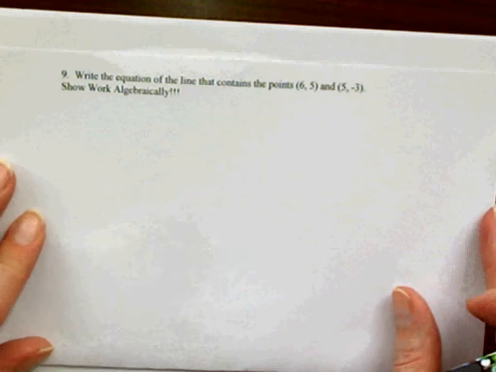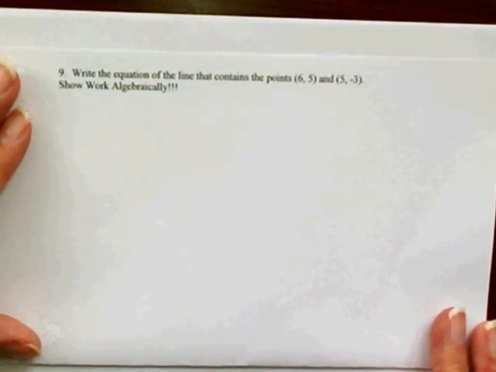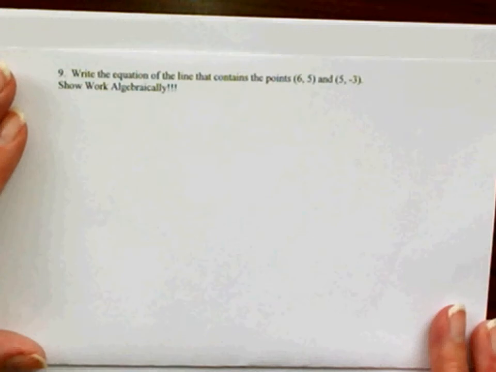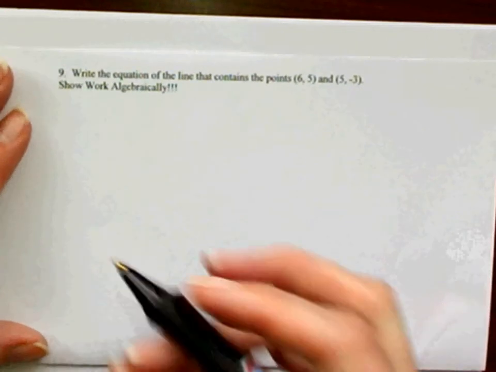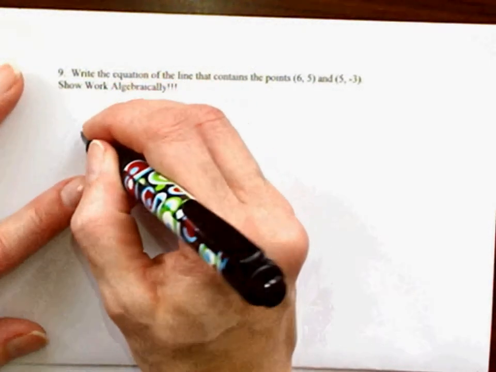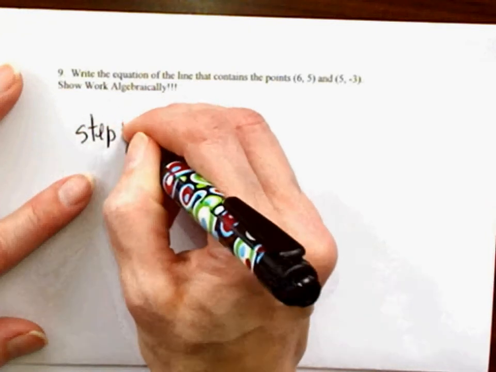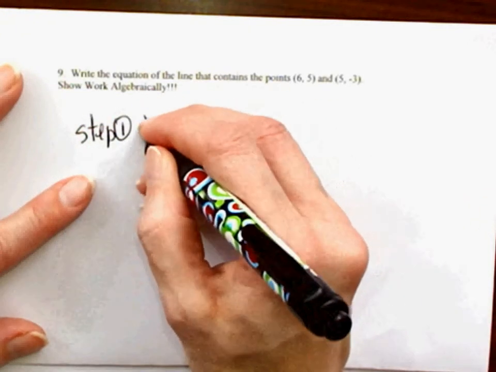Problem 9. We're looking for an equation of the line that contains the 2 points, (6, 5) and (5, -3). So we're going to have multiple steps on this problem. Let's start off with step 1. I've got to find the slope.